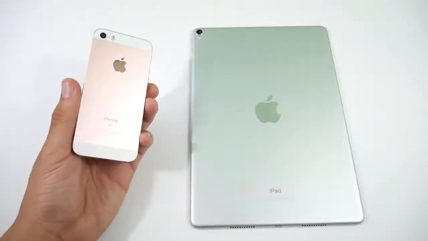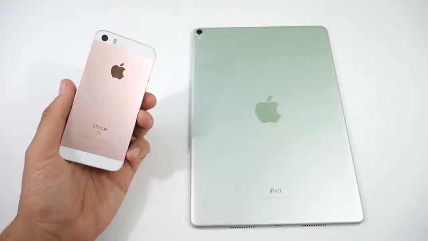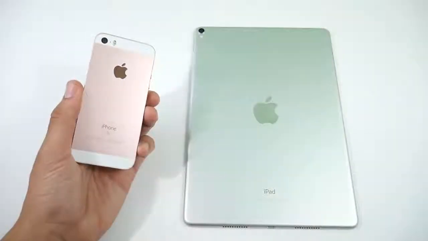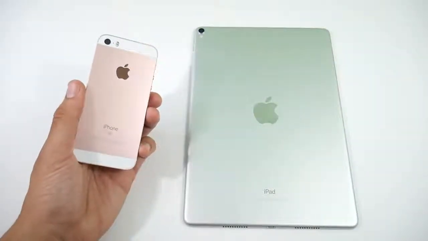So I'm going to share with you 10 tests in this video to help you see how much of a difference there is between an A10X CPU and the A9 CPU in the iPhone SE.